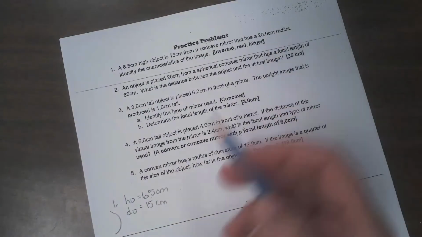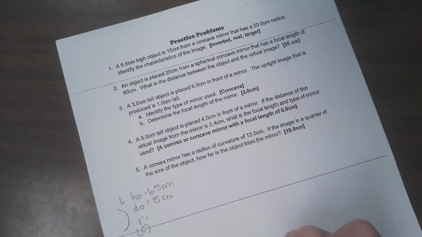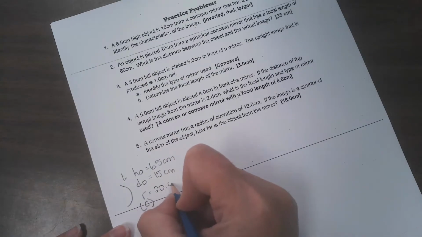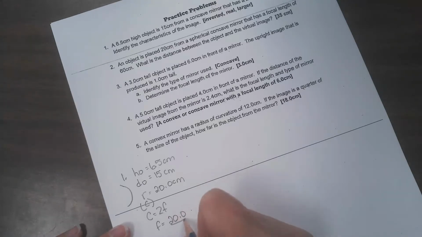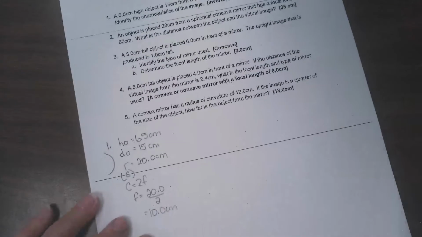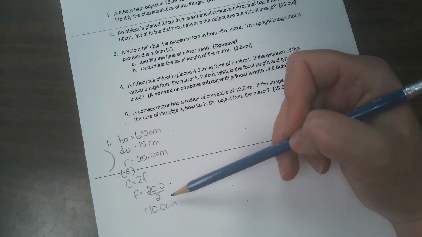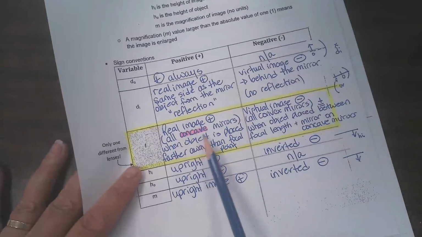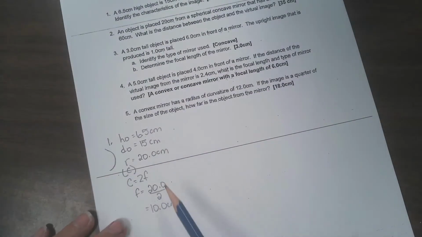And it gives us a radius. I want you to remember that radius is synonymous with the C that we've just added to our vocabulary. So the radius is 20 centimeters. And C is equal to 2F. So F would be equal to 20.0 divided by 2, which would be equal to 10.0 centimeters. Okay? We can confirm that the object is outside of the 10 centimeters, right? For concave mirrors, when the object is placed farther away than the focal point, the object is 15 centimeters and our focal length is 10 centimeters, so this is going to be a positive value.